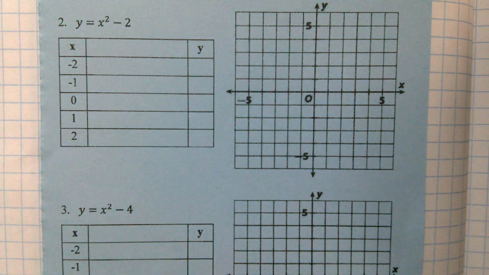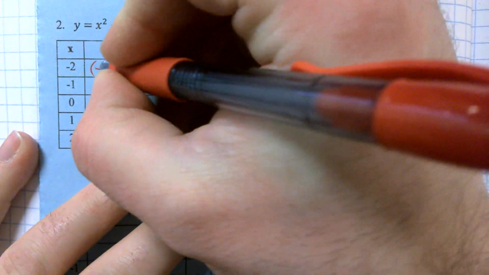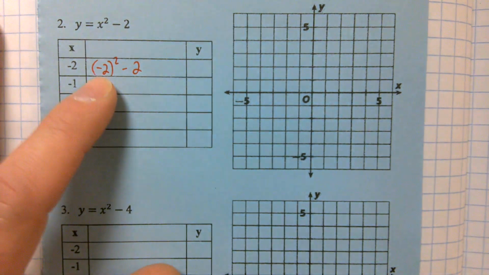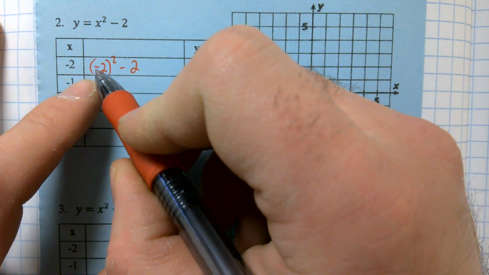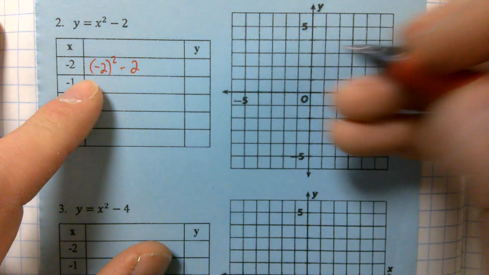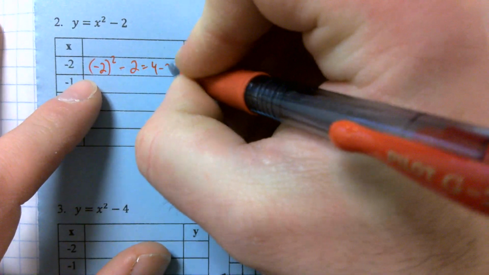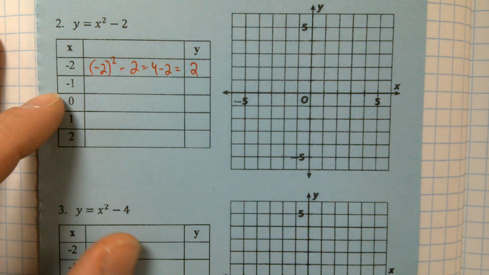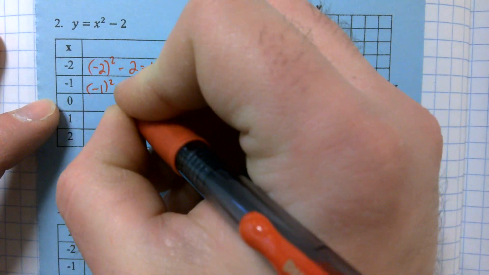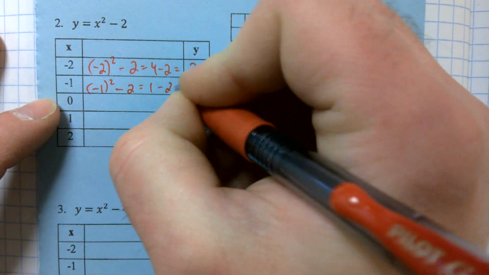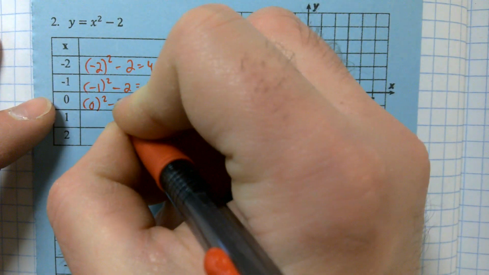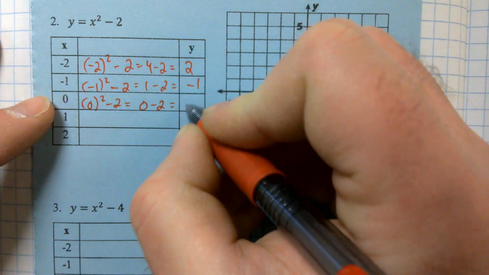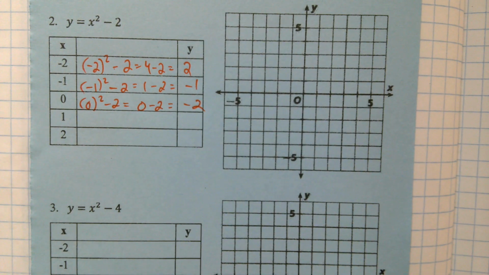X squared minus 2. Negative 2 squared. What's negative 2 squared? Is that negative 4? Positive 4. That's right. Minus 2, that gives me 2. All right, if I do negative 1 squared, what's negative 1 times negative 1? 1. And what's 1 minus 2? Negative 1. If I plug in 0, what's 0 squared? And what's 0 minus 2? Negative 2. I should see that reflection, right?